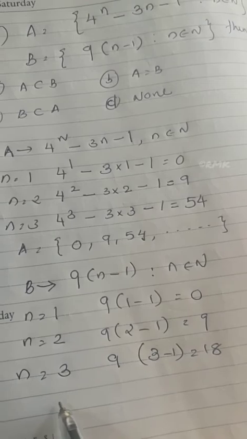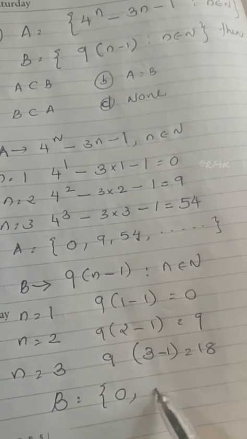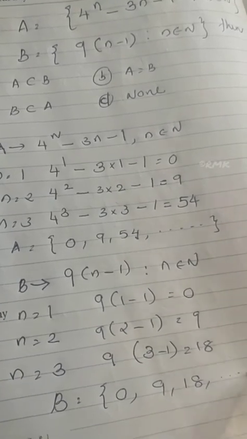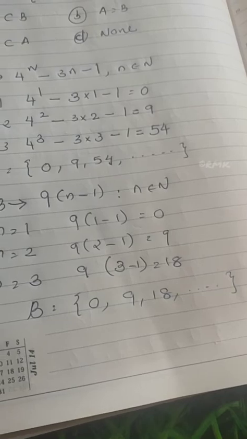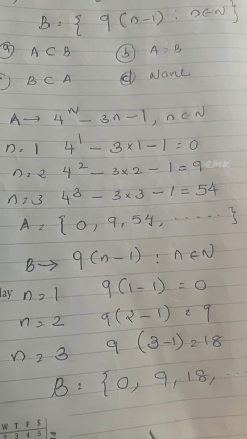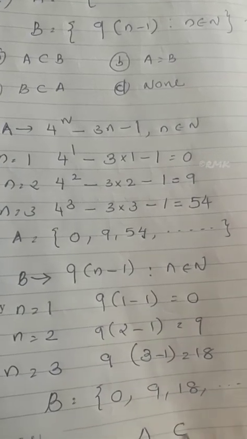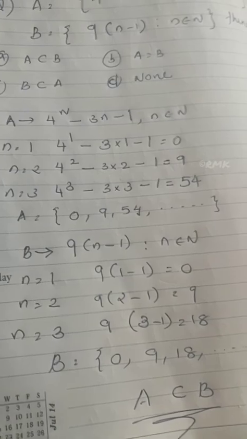That means all the multiples of 9 with 0. B contains 0, 9, 18, etc. B contains all the multiples of 9. A contains some multiples of 9. That means A is a proper subset of B. Option A.